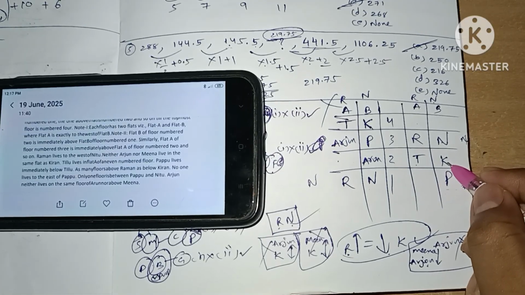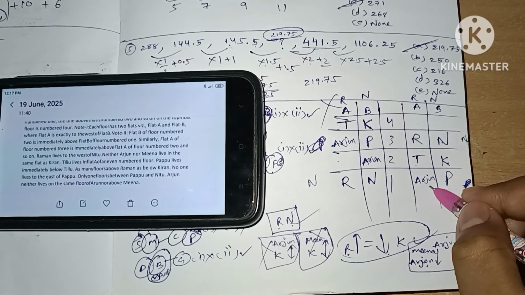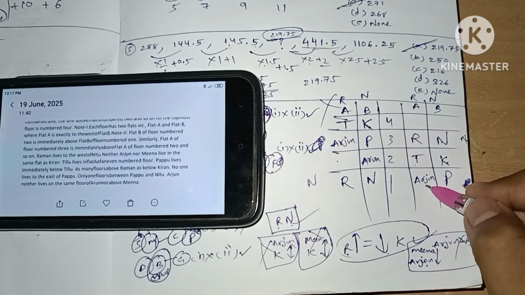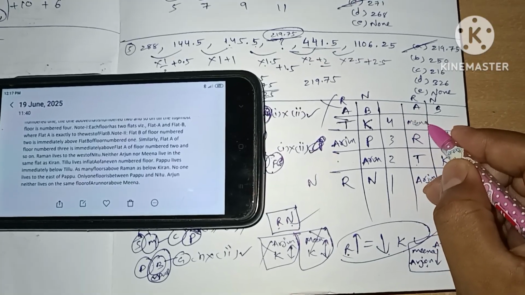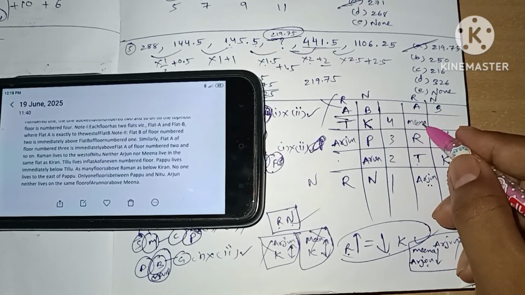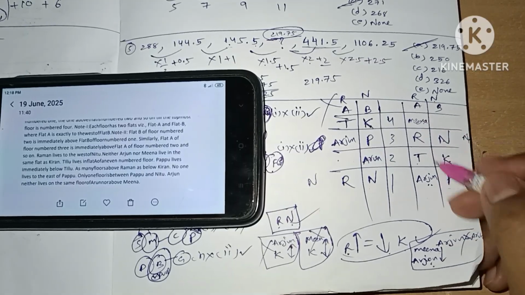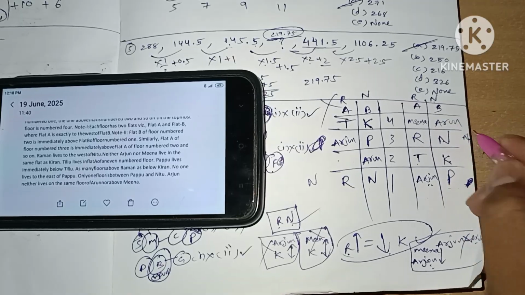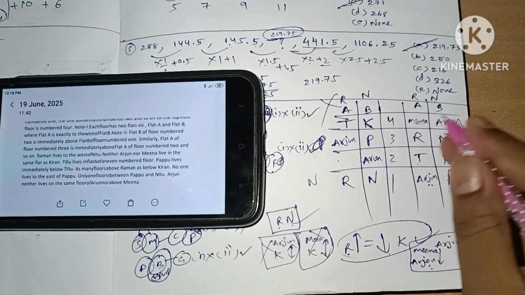So we can place Arjun here. If Arjun is here, K and Meena are not in the same flat. So this is the place for Meena. If it is the place for Meena, we satisfied this one. Meena and Arjun are in this form. Okay, so only Arun is left. So this is the place for Arun. So this is the puzzle of our question. This is the solution of our question.